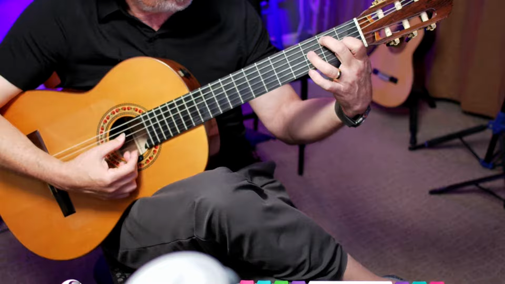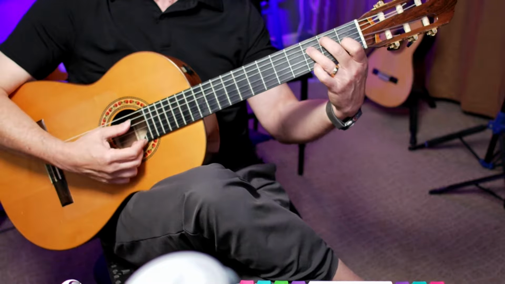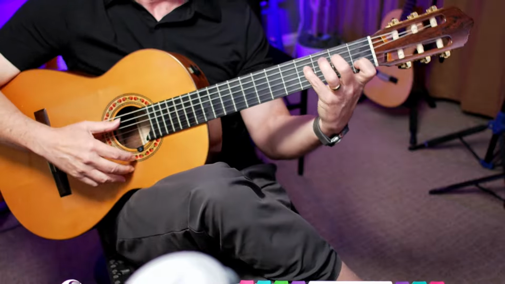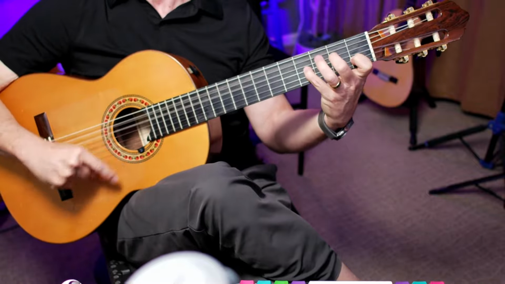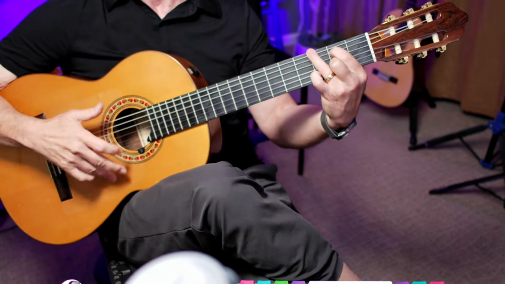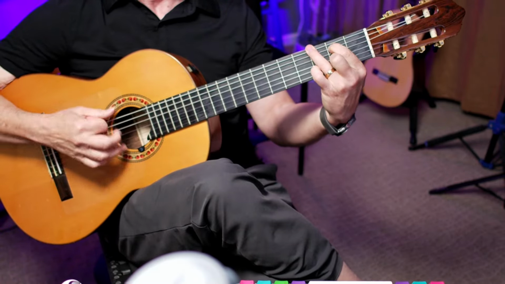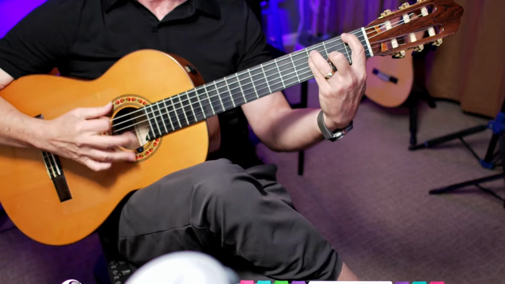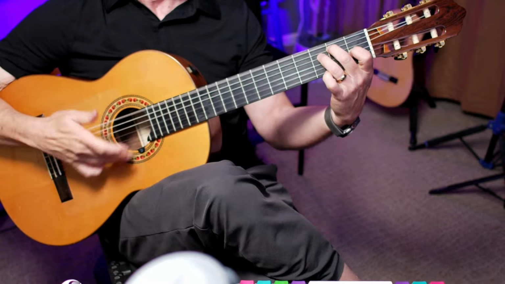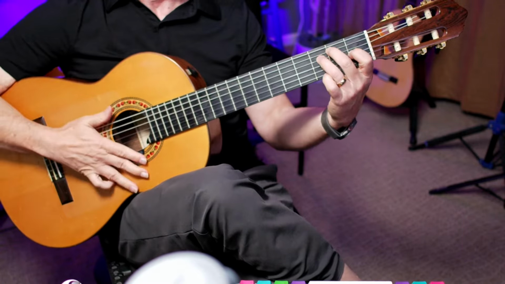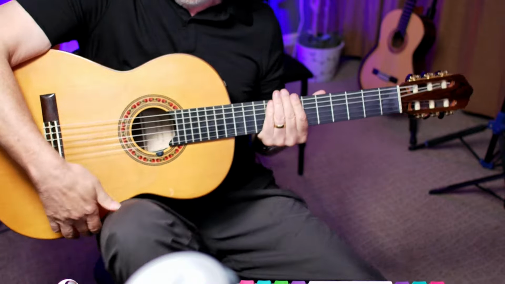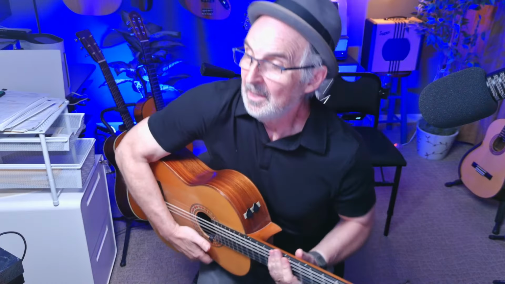No, that's not the G string. That's the D string, 3rd fret. There. So it sounds like this. Here we go. Sound flamenco? Cool. Let's go back to the big picture.